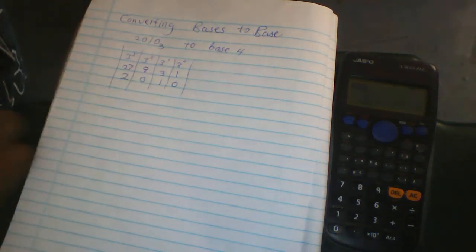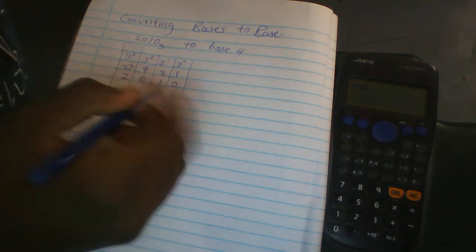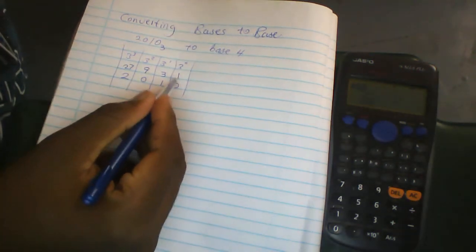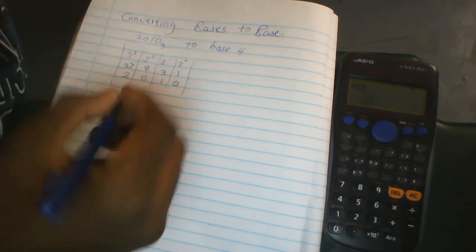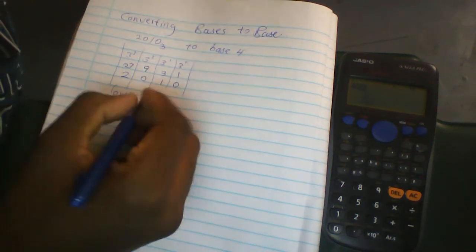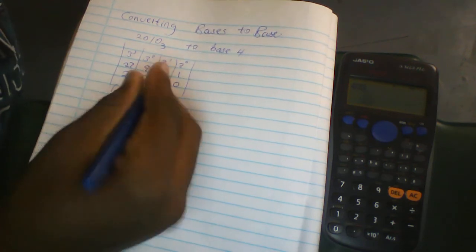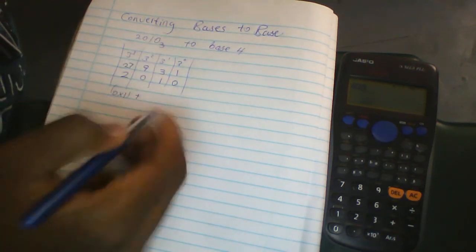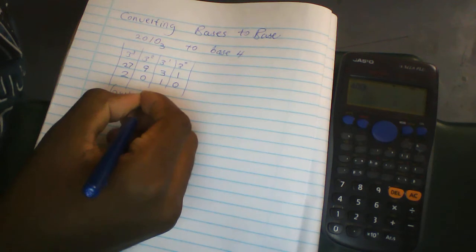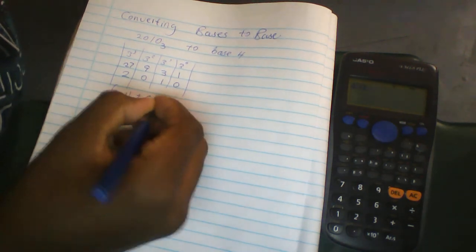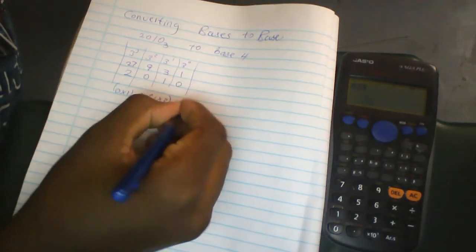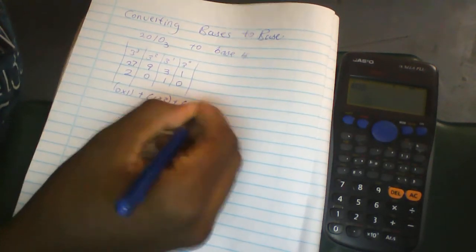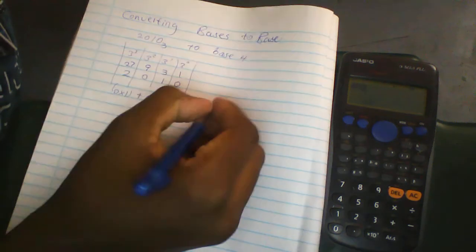Then you can multiply 0 multiplied by 1, plus 1 multiplied by 3, plus 0 times 9, plus 27 times 2.